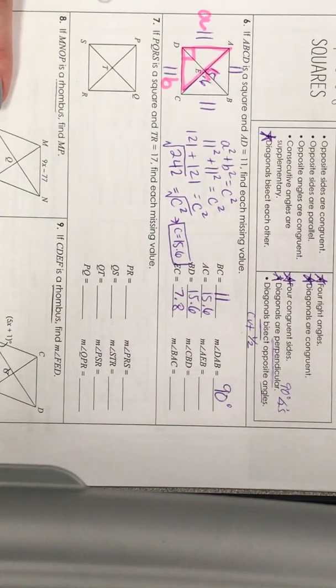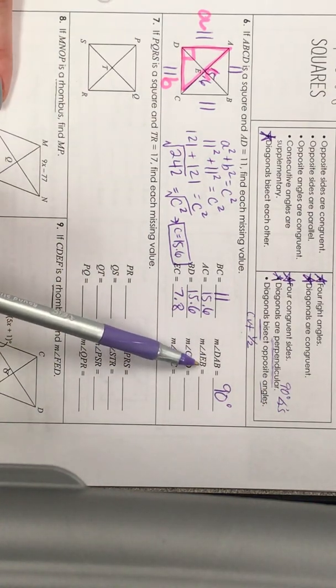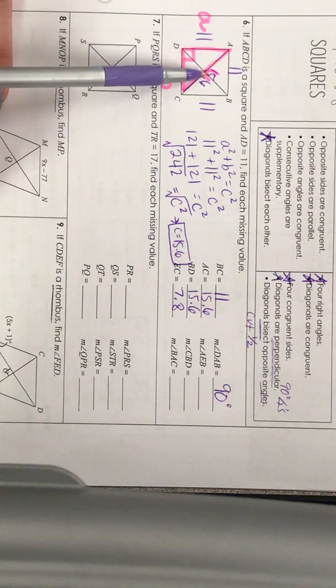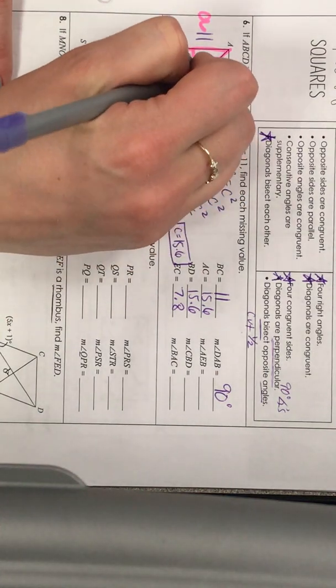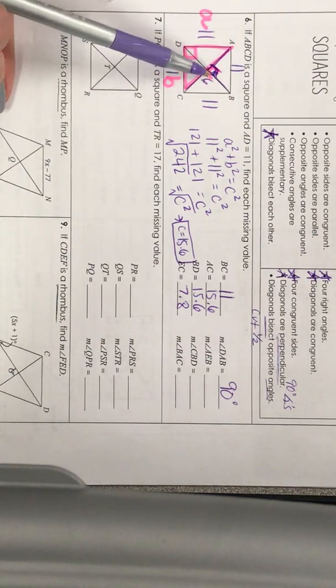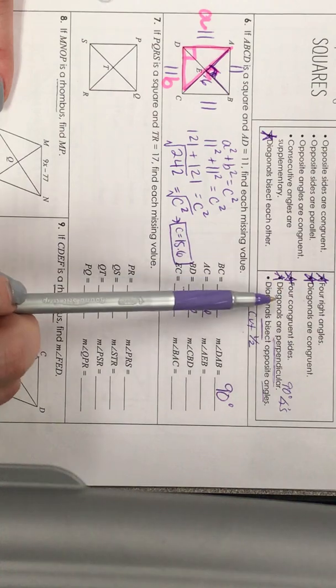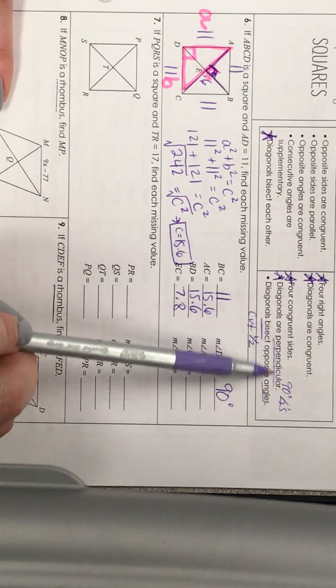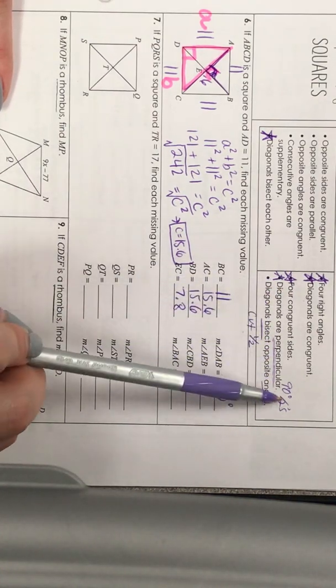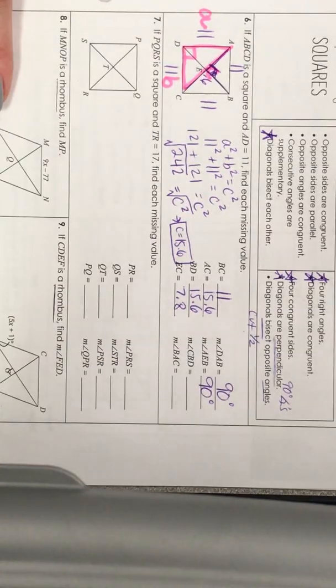Then they ask me about angle AEB, which is where these diagonals meet. Which, for a square, just like a rhombus, diagonals are perpendicular. Diagonals meet at right angles. So again, we have another 90-degree angle.